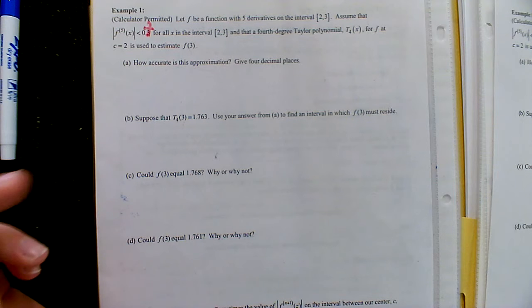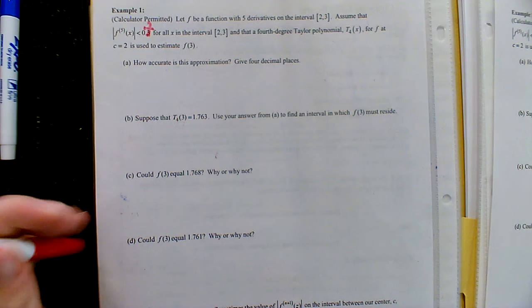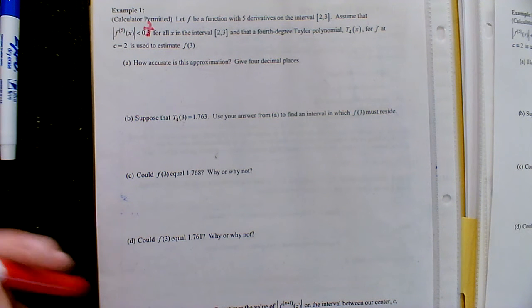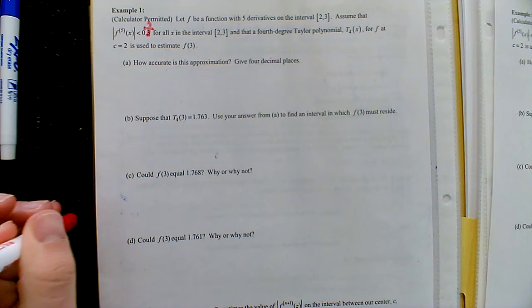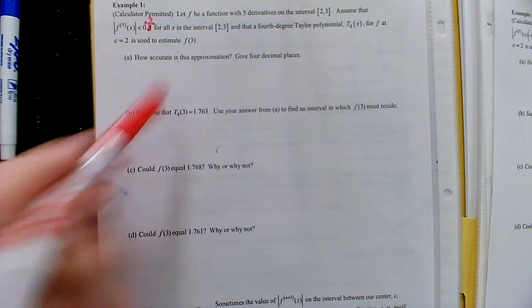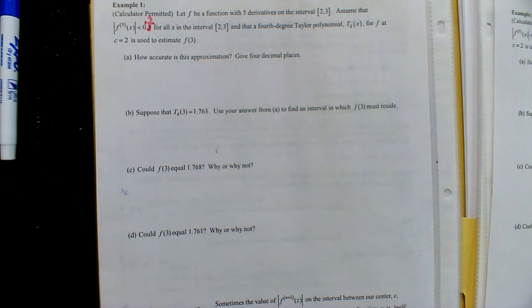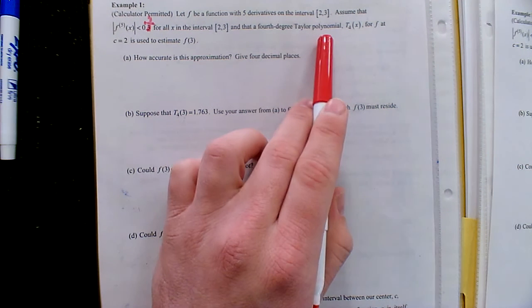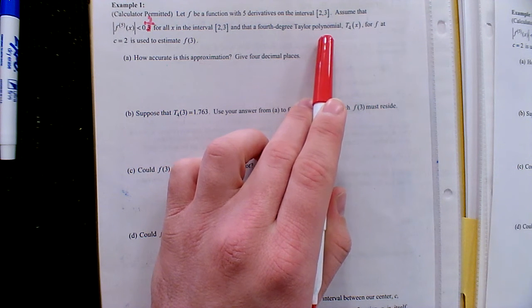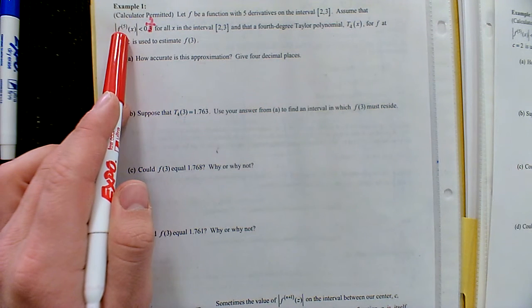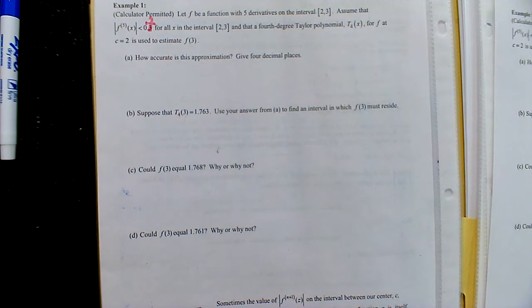And that a fourth degree Taylor polynomial, T4 of x, for f at c equals 2, is used to estimate f of 3. So ultimately what we're trying to do is find an estimate of f of 3. They tell us that we have a function with 5 derivatives, so we're using a fourth degree Taylor polynomial. So for that upper bound, we have to look at the fifth derivative, that one term past it. All right, so part A says, how accurate is this approximation?